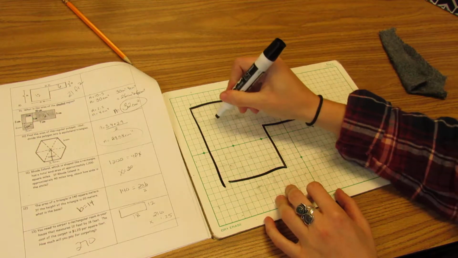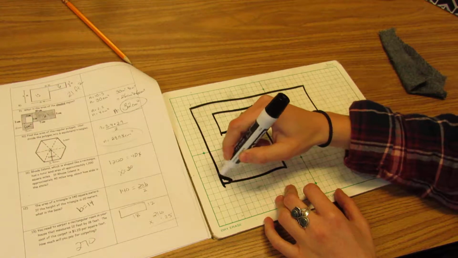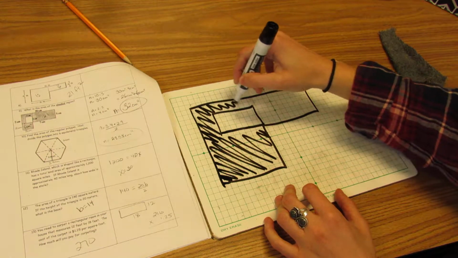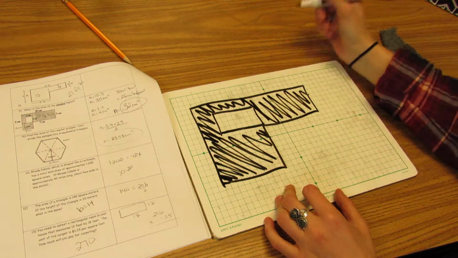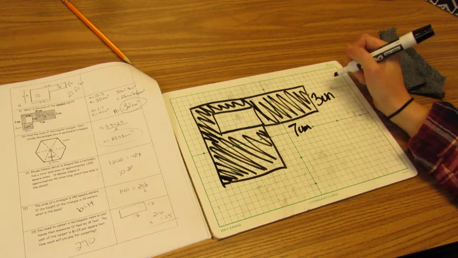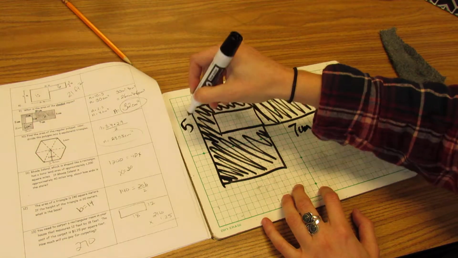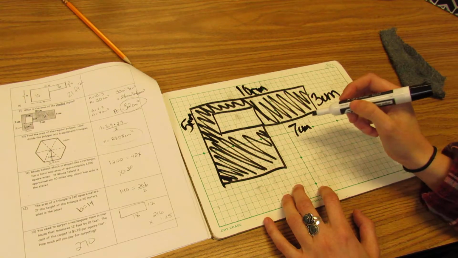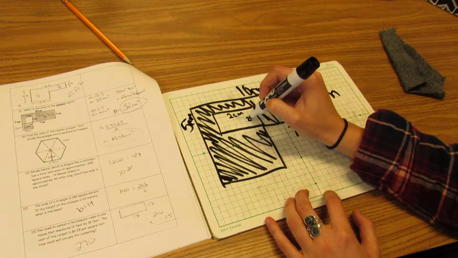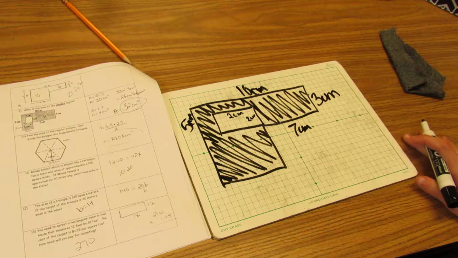Okay, again, mine is not drawn to scale at all. Alright, so just for representation, we're going to shade it in just like the picture. So this says 7 centimeters. Whoops, sorry guys. 10 centimeters, 5 centimeters, and that's it. This says 2 centimeters, and that says 2 centimeters. Okay, so it says that we need to find the area of the shaded region.